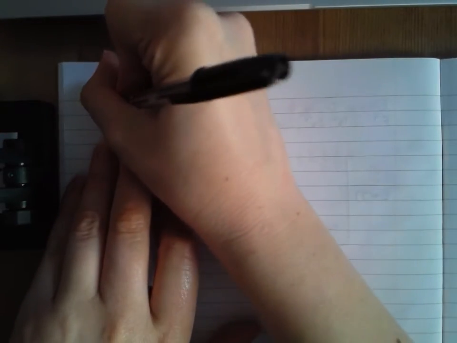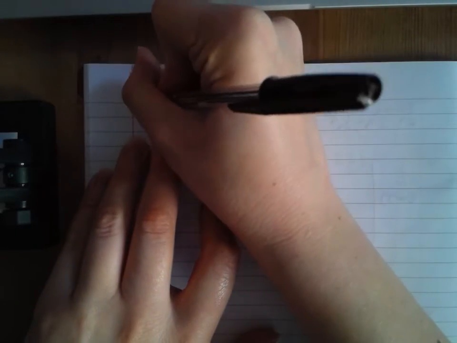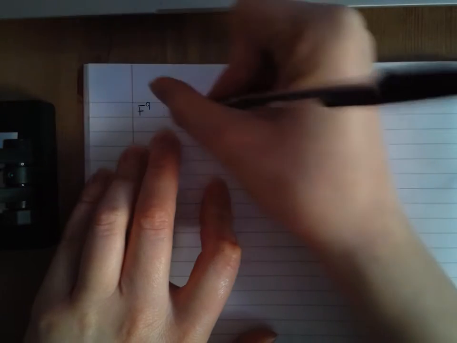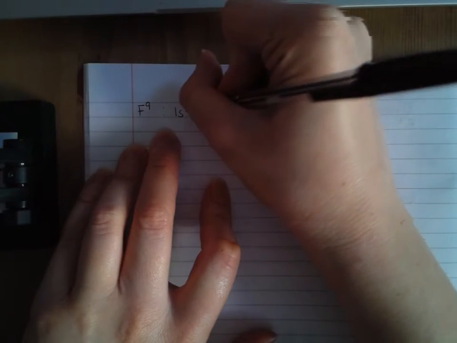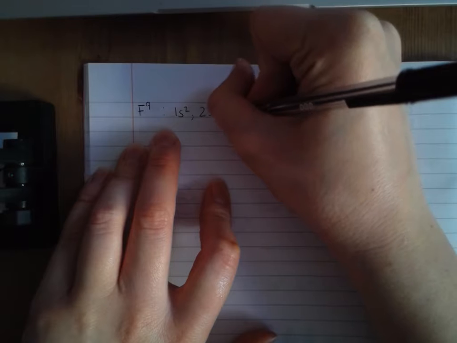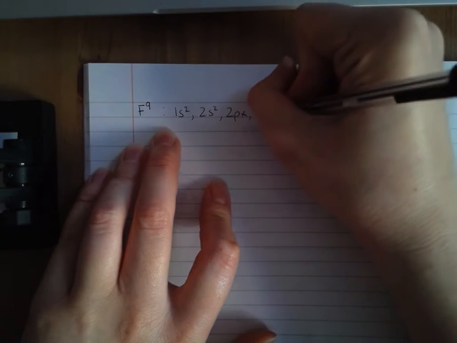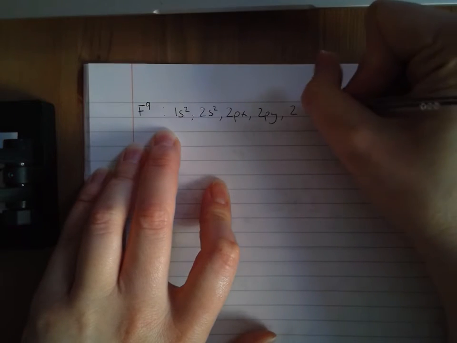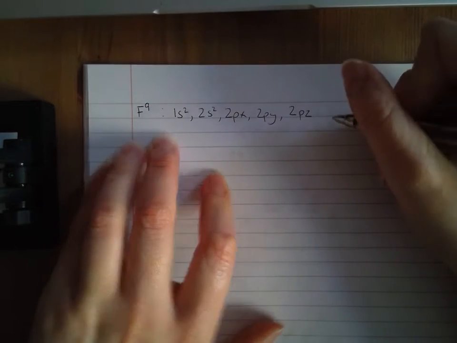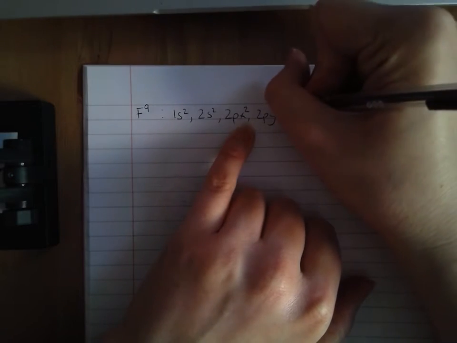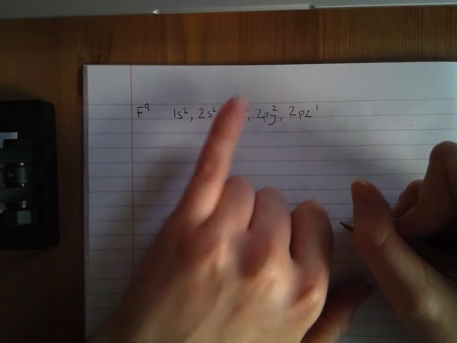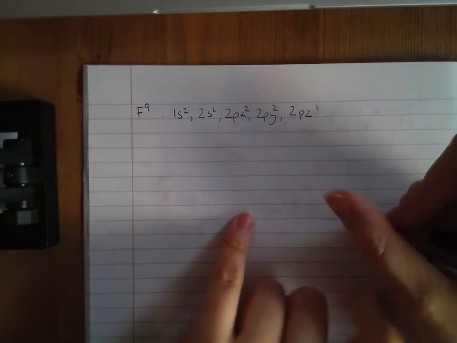So the first question, exercise 2 on page 6, is just fluorine. If I want to write the electron configuration for fluorine, it's got 9 electrons. It's going to be 1s2, 2s2. And I told you to separate out the p orbitals into 2px, 2py, 2pz. I'm going to have 2, 2, and 1. 2, 4, 6, 8, 9 electrons in total.